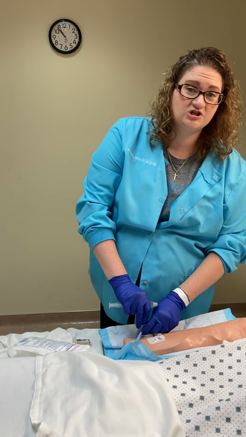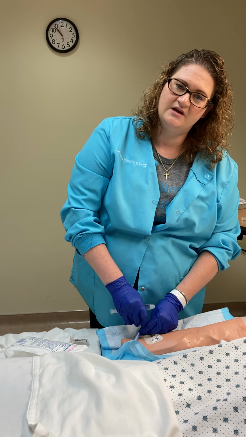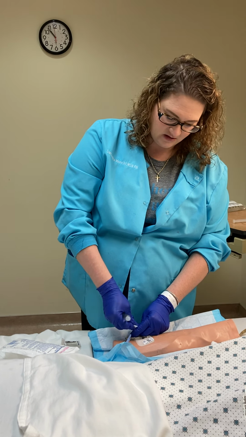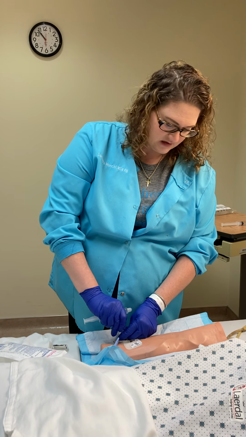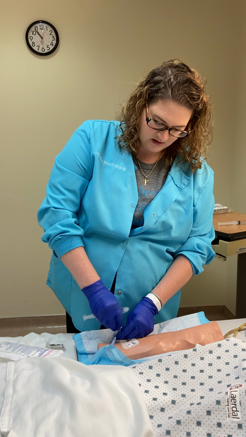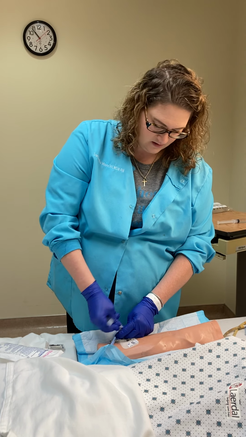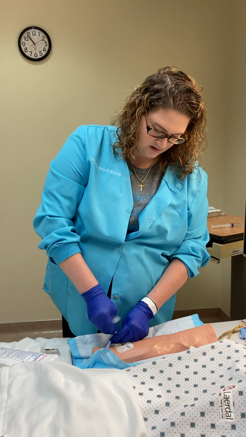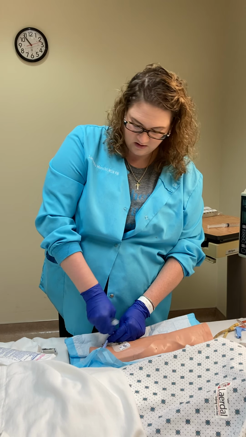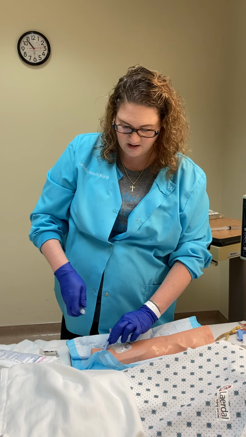And I'm going to flush just to make sure that there's no infiltration or pain. Scrubbing for 15 seconds, and allowing it to dry.